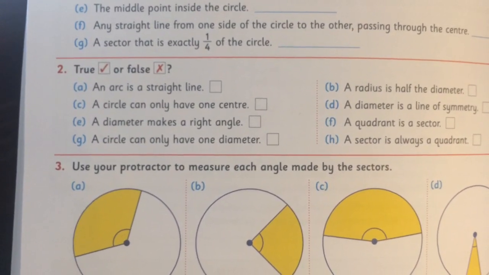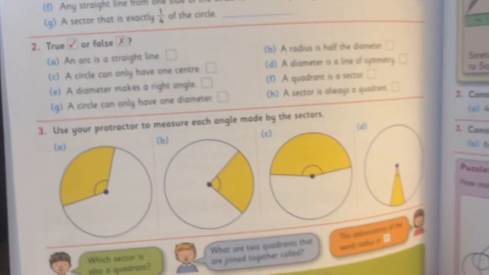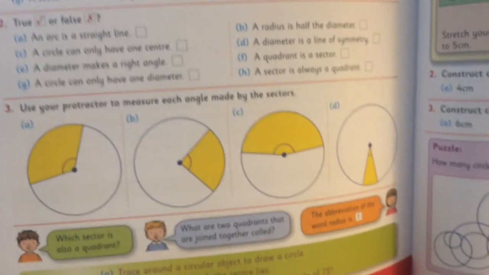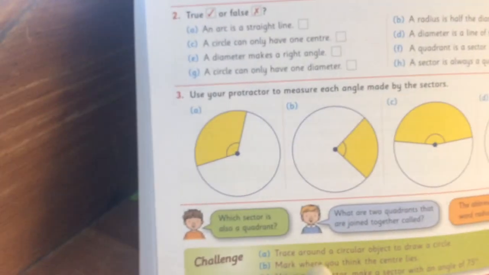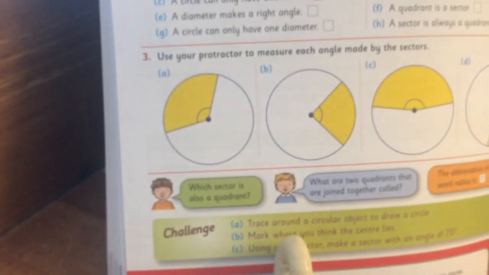Use your protractor to measure each angle made by this sector. Okay, so you have your protractors. You've used those before when you were doing your angles.